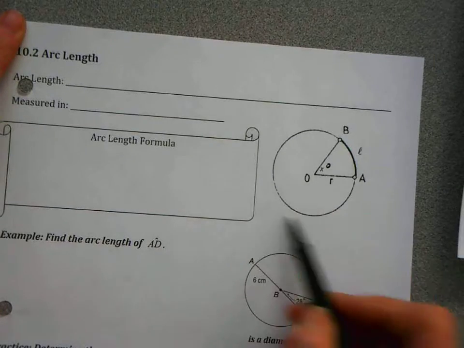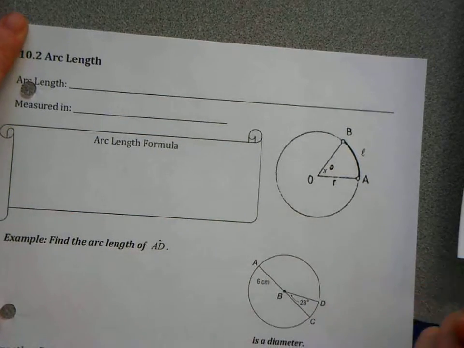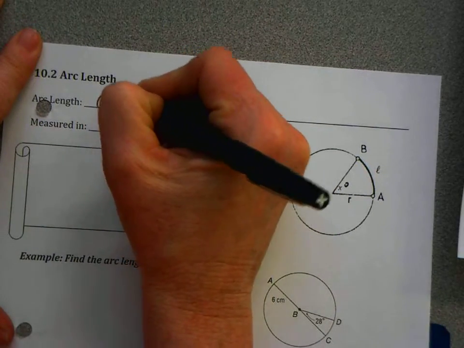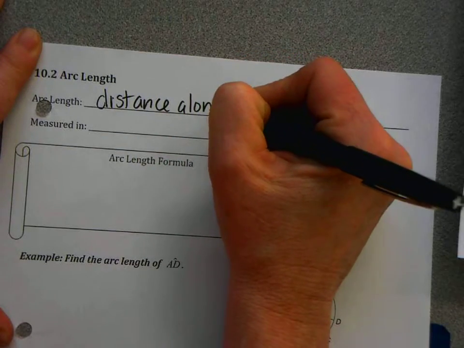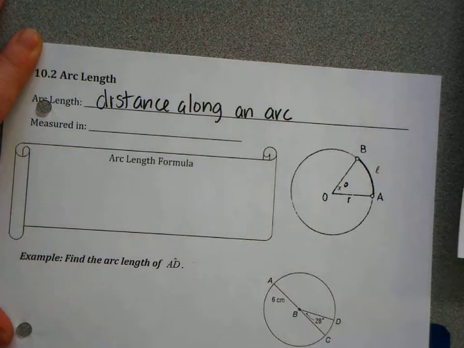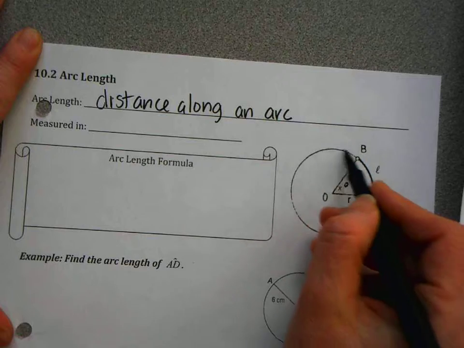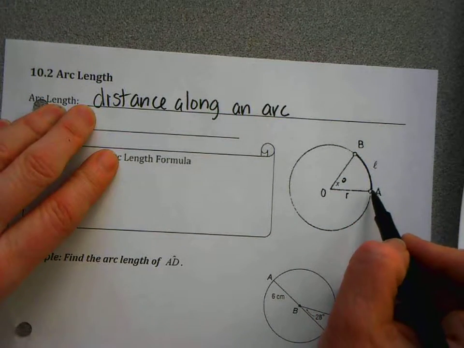So we've got a circle. We're going to call it circle O. Arc length is the distance along an arc. The circumference is the arc length of the whole circle, but when we're talking about arc length, generally we mean a piece.